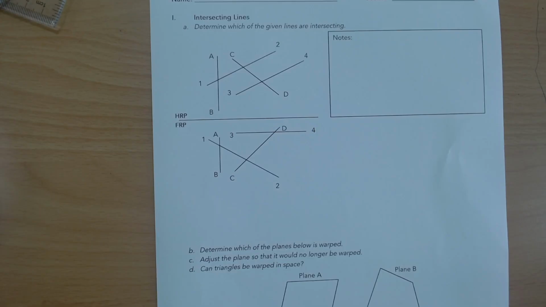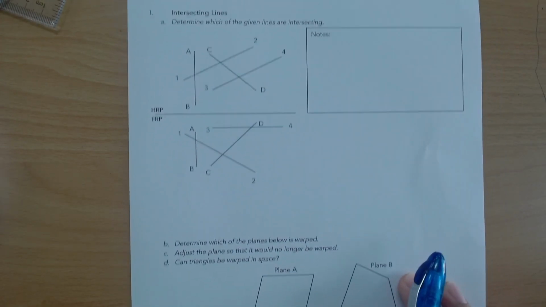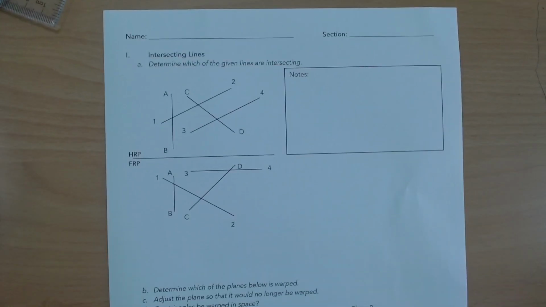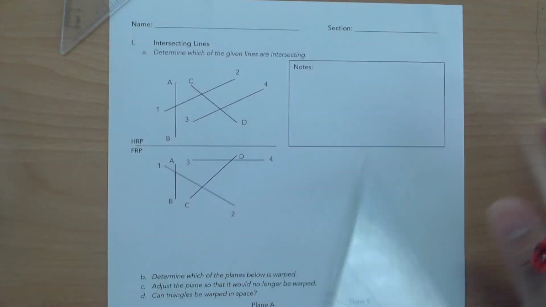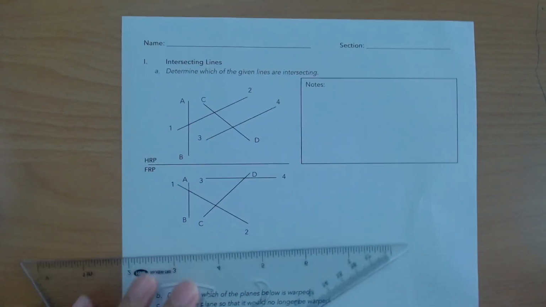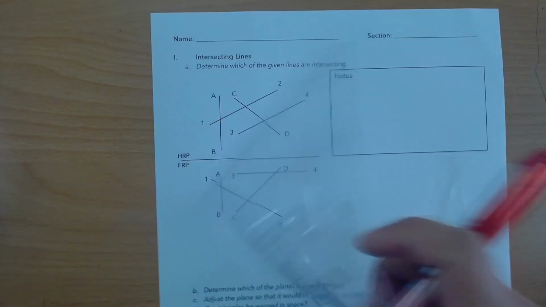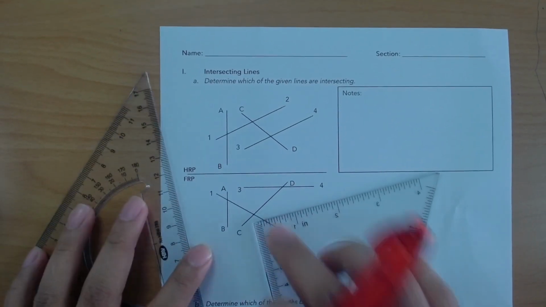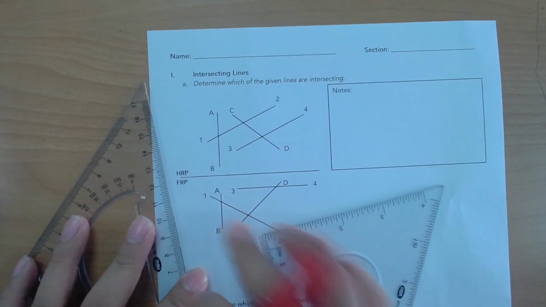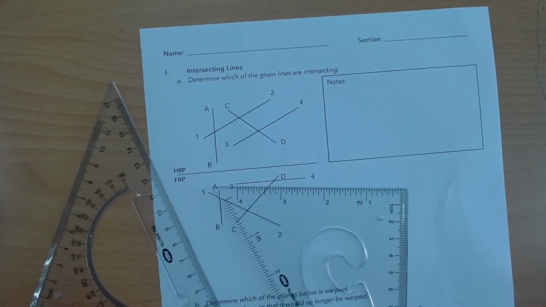Because it's a shared point. No? So if it is not located along the projection line, meaning that the two lines in question are not intersecting. Okay? So very simple yung the way we can determine it. Ang gagawin lang natin is we look at a particular view. It could either be we're looking at HRP or we're looking at FRP. Doesn't really matter. You will still get the same conclusion.